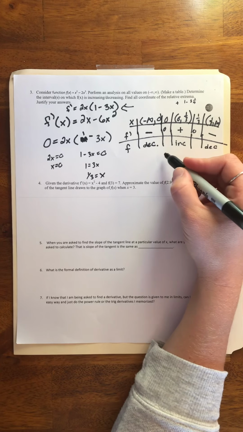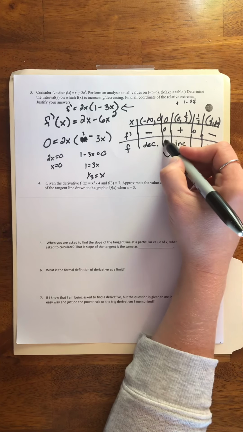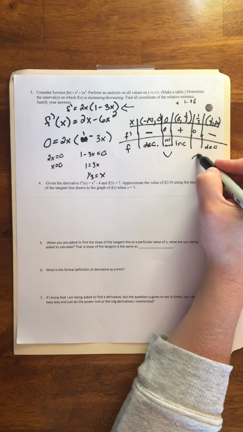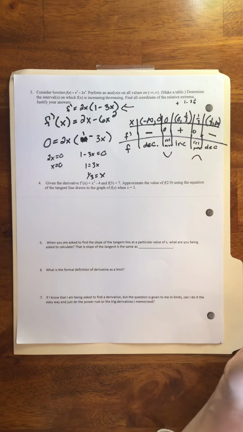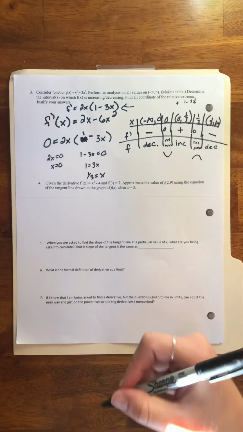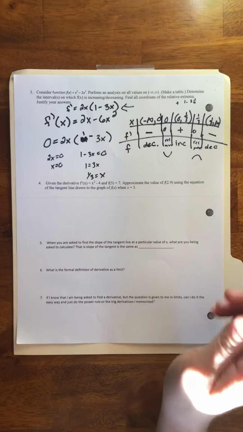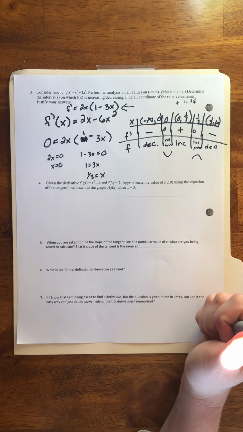And then I have to figure out where our mins and maxes are. Decreasing to increasing would be a relative min. Increasing to decreasing would be a relative max. And then you start your analysis, which means that you just write all these things out. So I would say f is decreasing on the interval from negative infinity to 0 as f prime is negative.